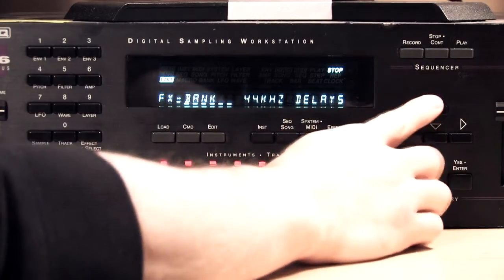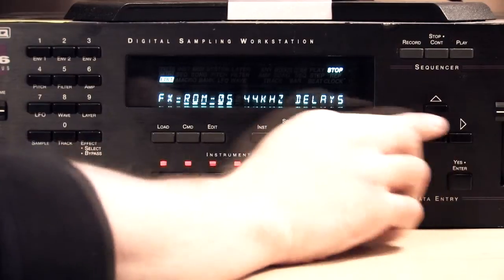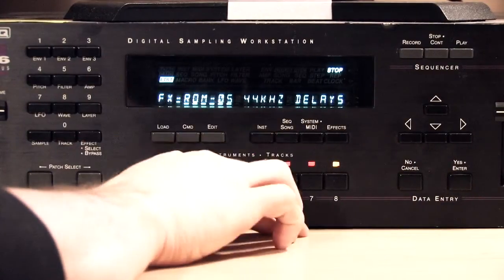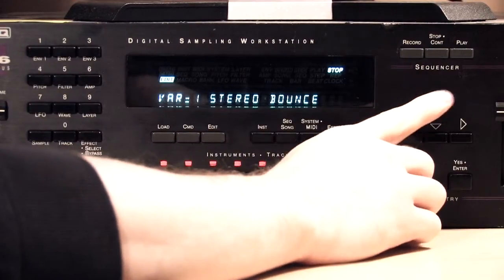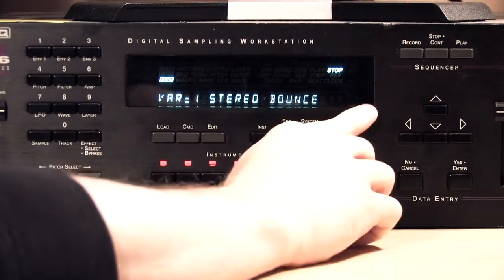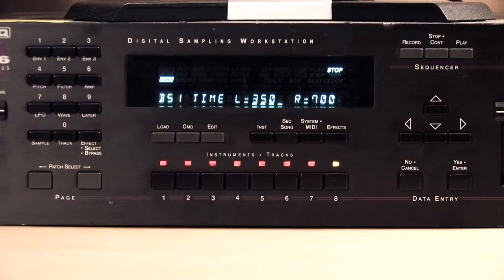So in this case, I want 44 kilohertz delays. I'm going to edit the effect. The variation that I want is stereo bounce. If you go through the parameters, the default delay time would work, but I know the tempo of the song, and getting out the calculator, I know that I want a delay with a specific millisecond value so it synchronizes with the beat.